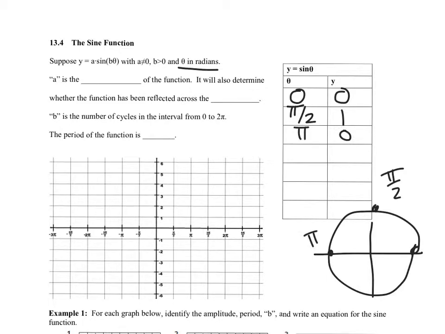The y value is 0. Right here is 3 pi over 2. The y value is -1. And then right here, this is 2 pi. The y value is 0. And then this is going to be 5 pi over 2. The y value is 1. And then we have 6 pi over 2, which is 3 pi. The y value is 0. So you can kind of see that I can complete this pattern 0, 1, 0, -1, 0, 1, 0, -1. That's where you're getting a periodic function.